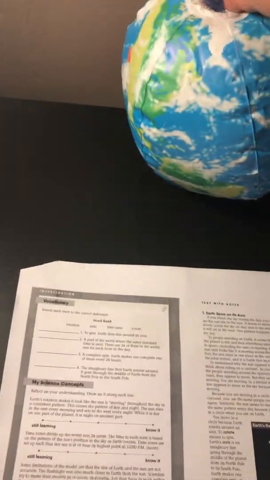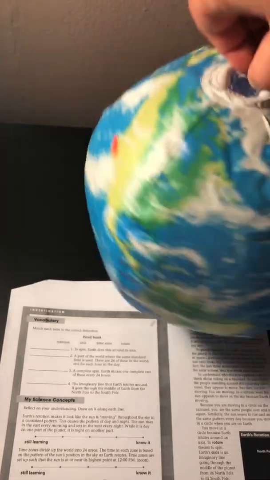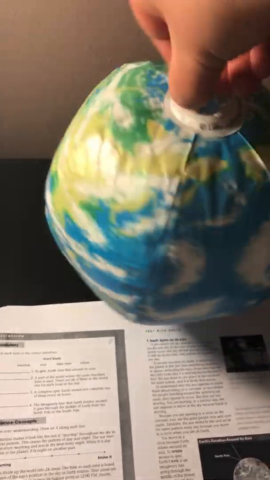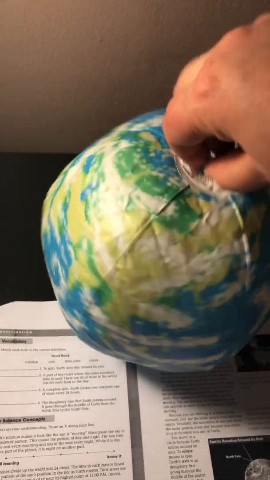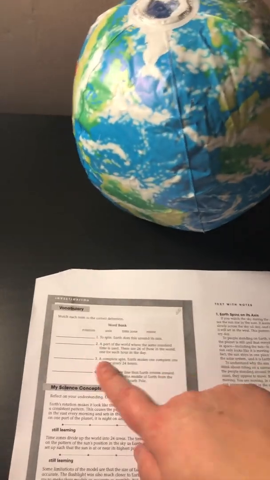And to rotate is to spin, okay? The earth is rotating. It is spinning. All right? So go ahead and put those vocabulary words in.